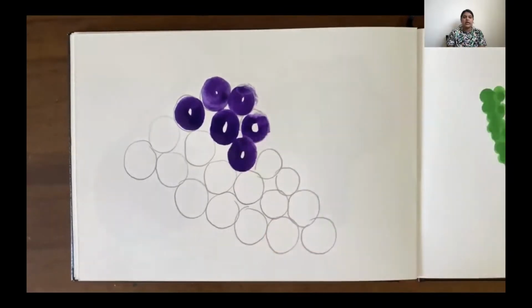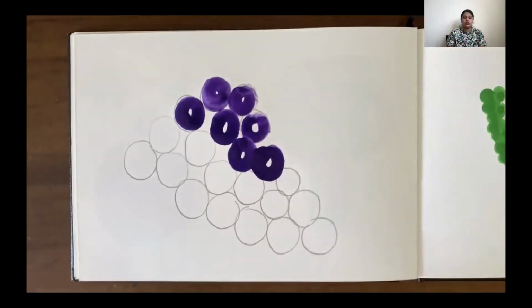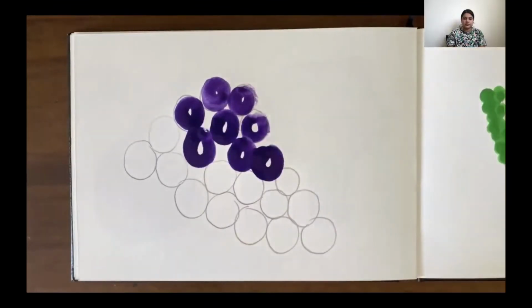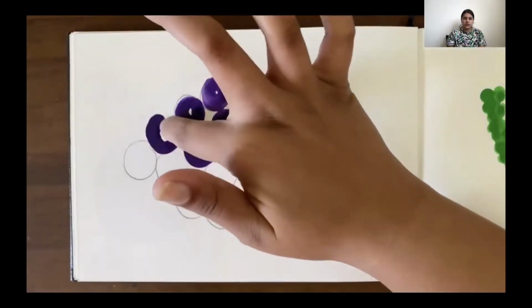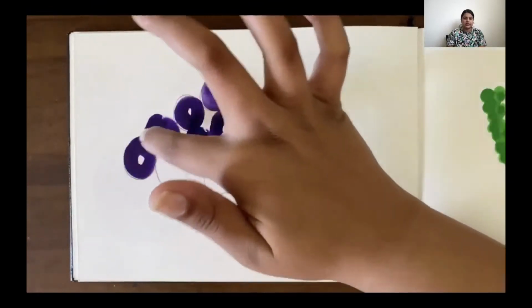So you can see, nice and slowly keep dipping your finger in fresh paint as you need to and keep drawing those grapes. And look at how beautiful that is looking. It looks like a bunch of grapes already, looking very nice.